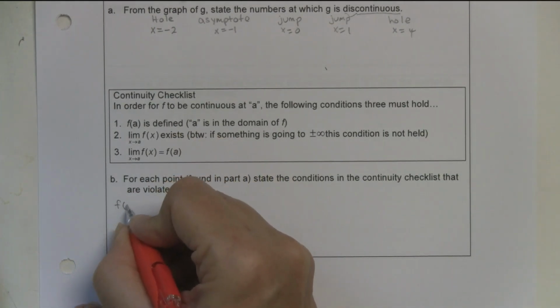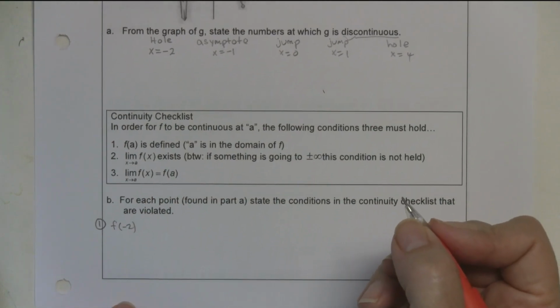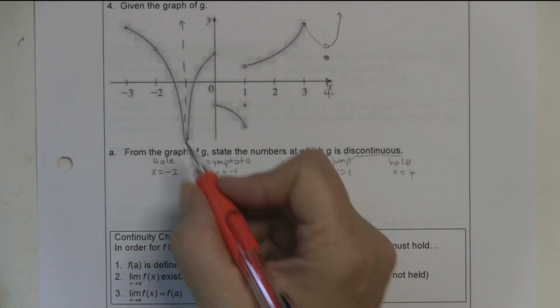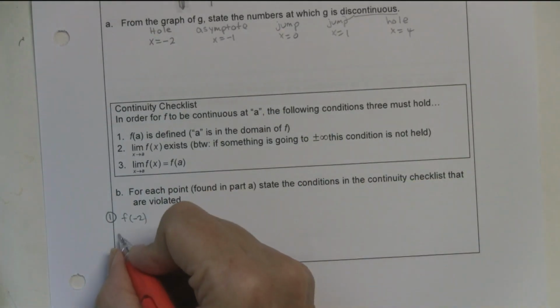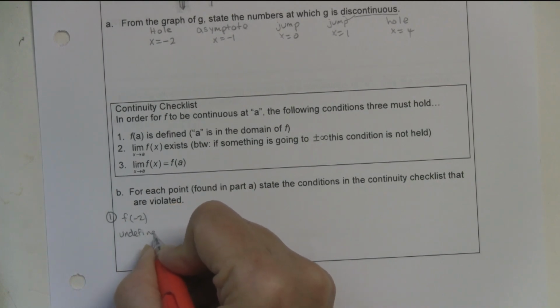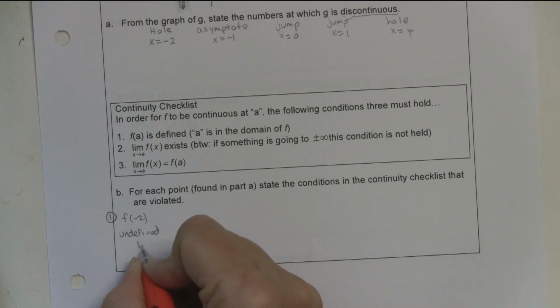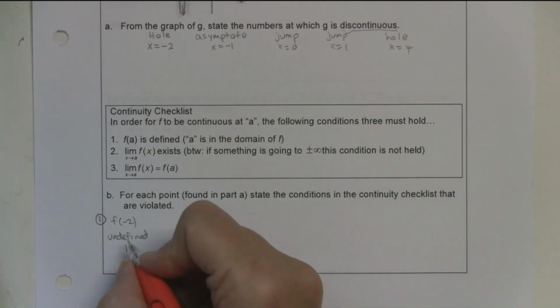And so f at -2, when I ask myself about it, is, well, f of -2 wasn't defined. And so that's the reason it's not continuous there, is because this was undefined. So it violated 1, right? And so that part of the checklist is what it violates.